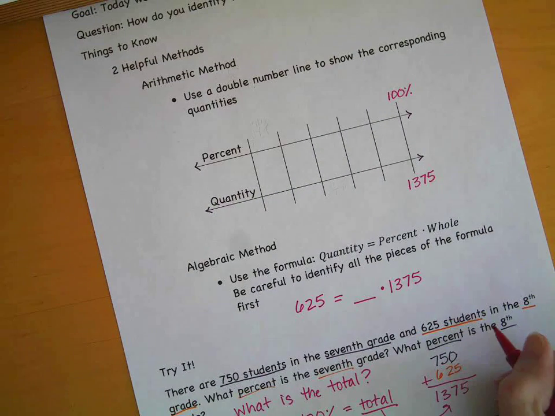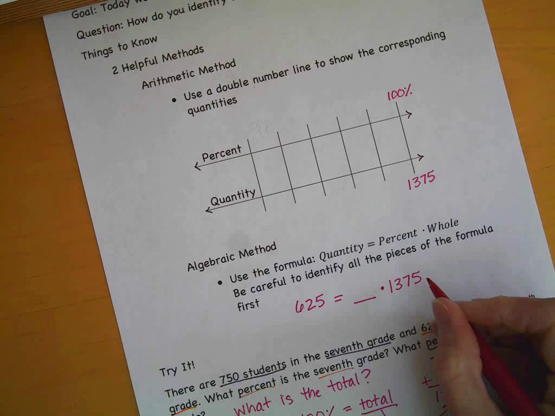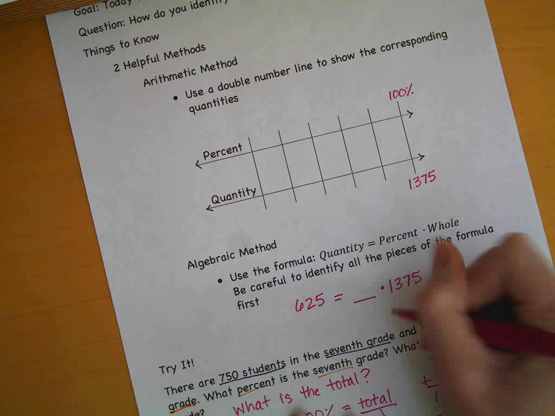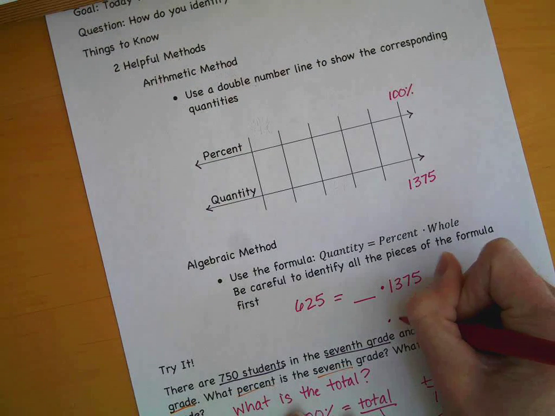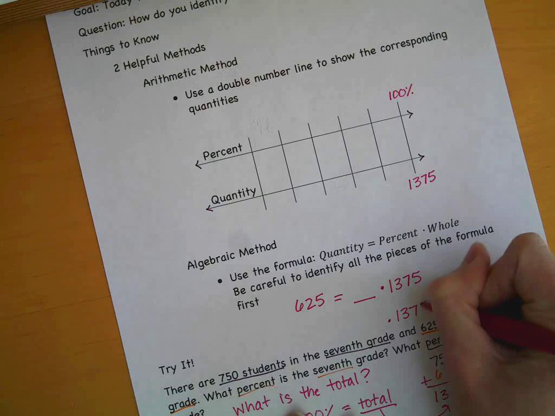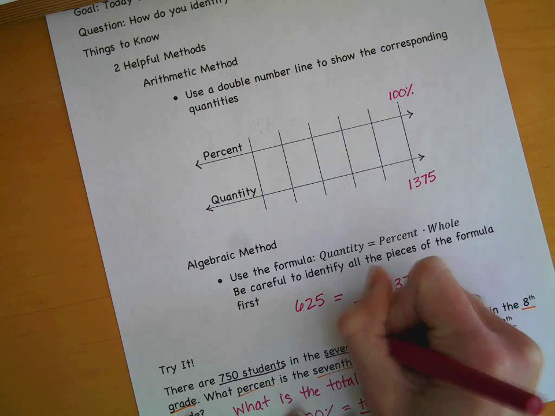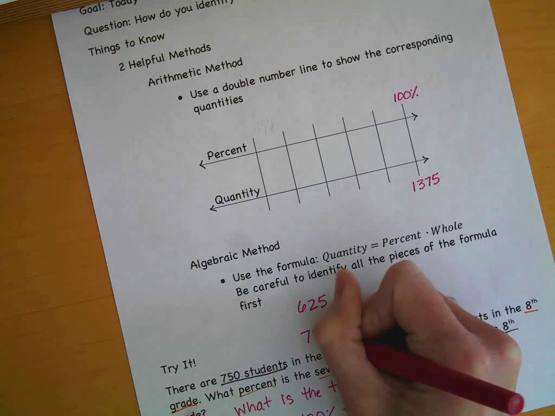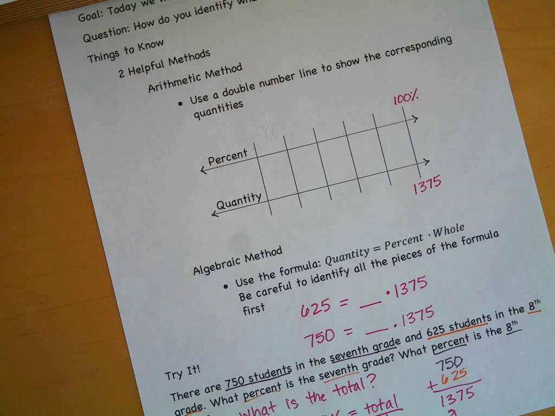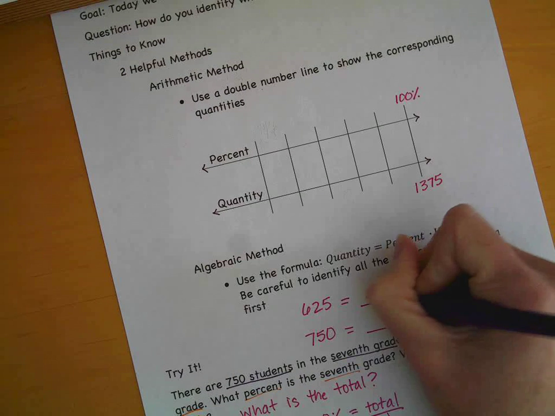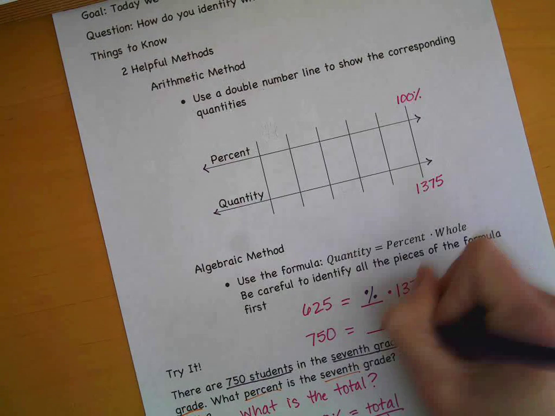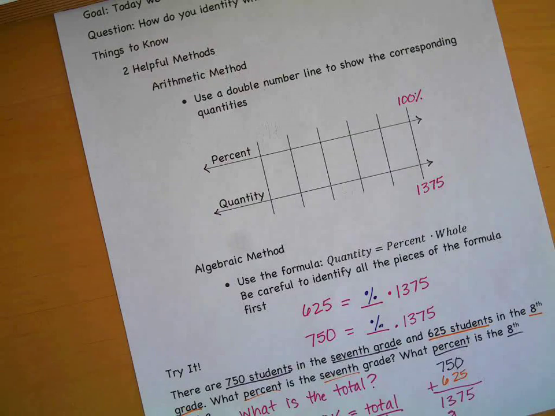Okay? And if we do 625, that's the 8th grade students. So this is the 8th grade sentence. Then we also have to turn around and say, okay, 1,375 times what percent gives me 750. So now we have two equations that we have to figure out, and what we're trying to determine in those two equations is what is the percent. So what is missing is the percent. So that's our job to figure it out.